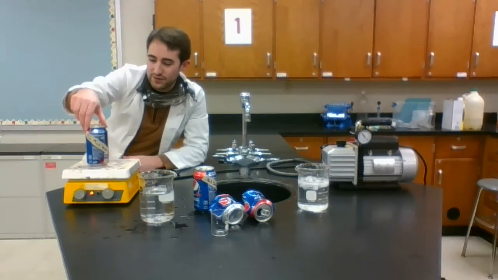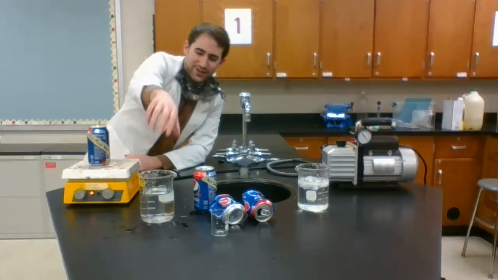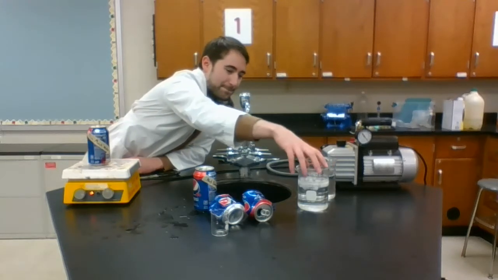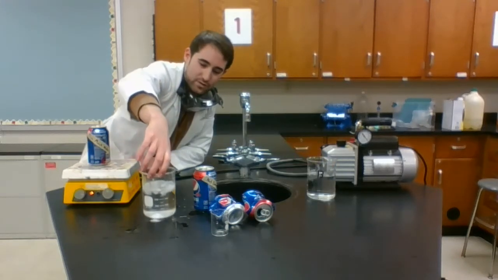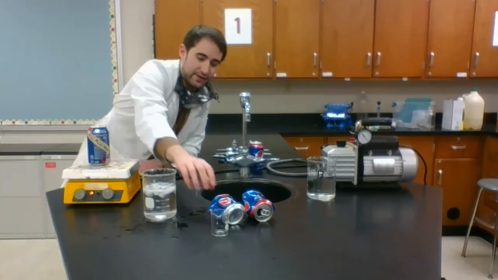So I've got this can going. Okay, this one started with about 50 milliliters of water. I'm going to use the ice water beaker for this one. Put that over there. And I will recycle these cans later.